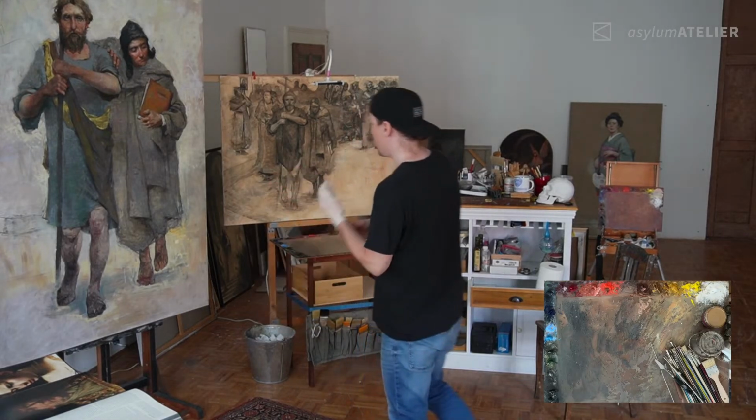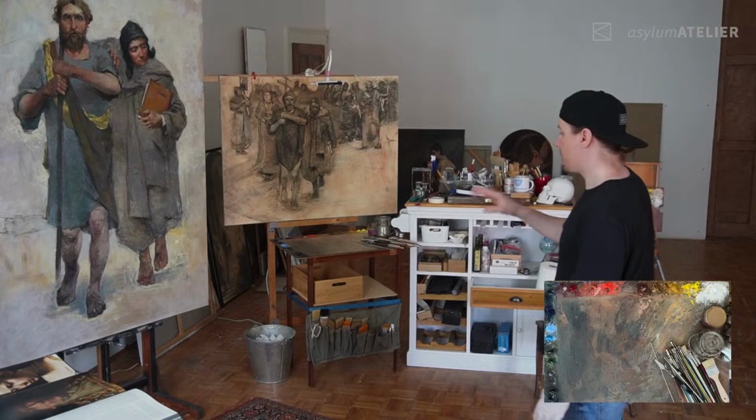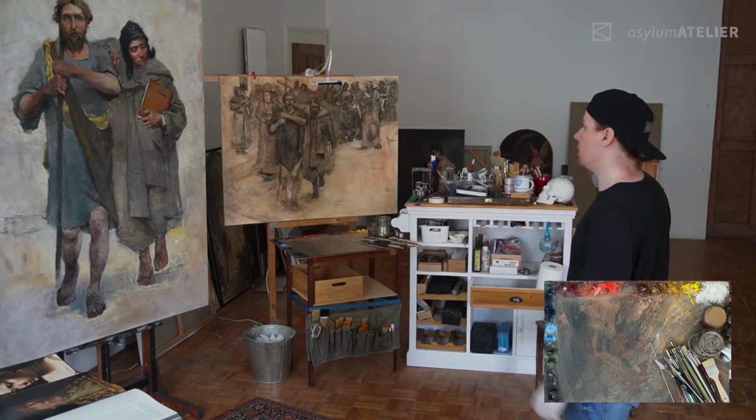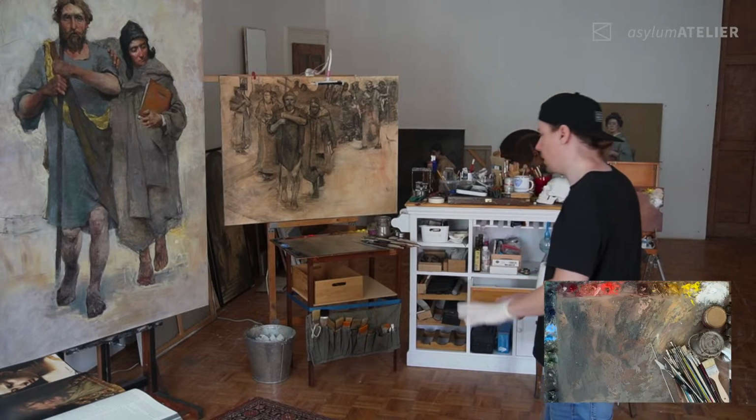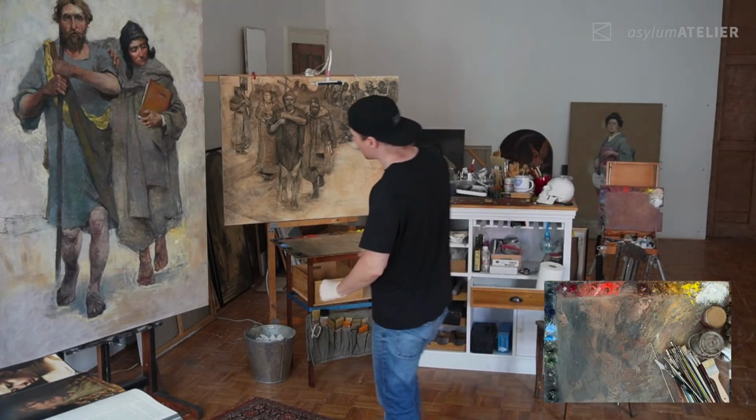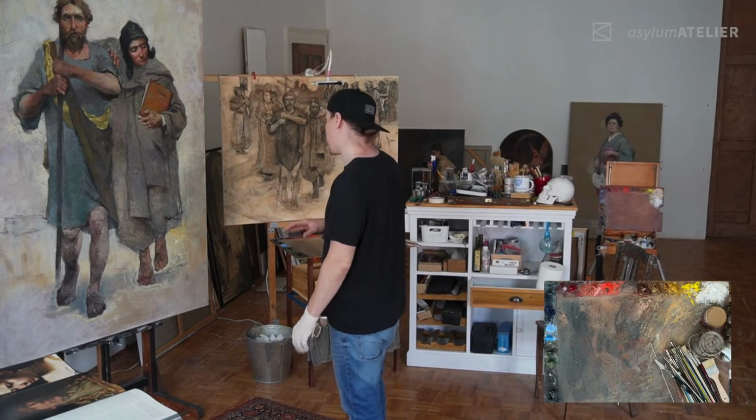I'm going to continue working on the feet, because that's something that I really want to place down, really make sure that they're planted in the ground. I started this last time.